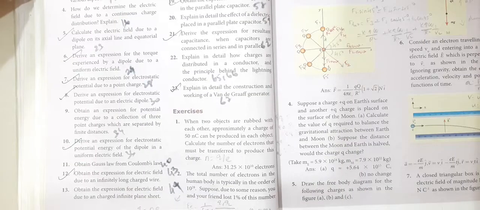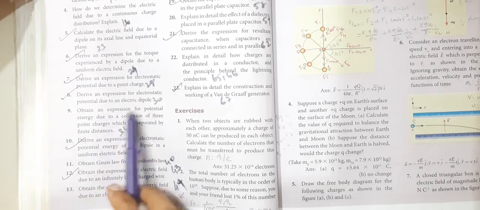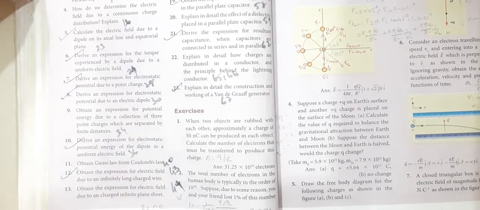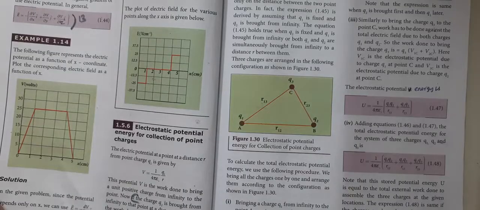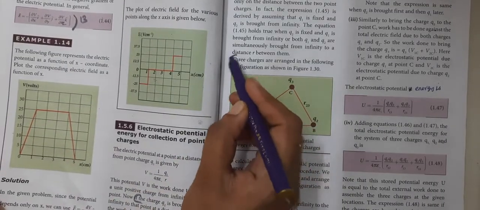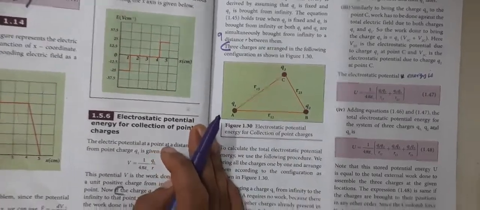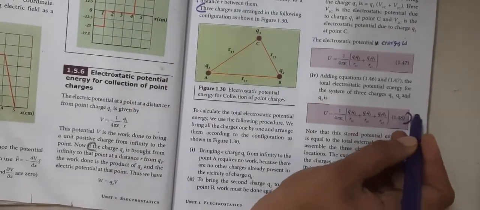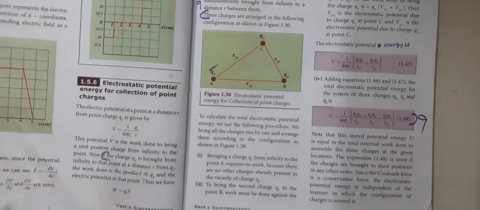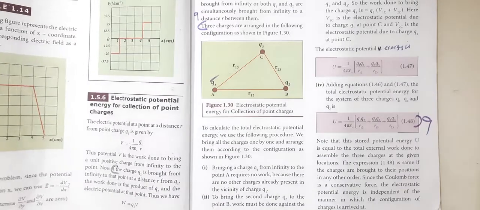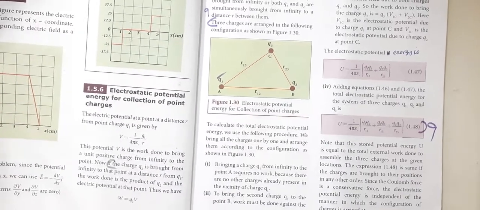Next question. Obtain an expression for potential energy due to a collection of 3 point charges which are separated by finite distance. This is in page number 34. 3 charges are arranged in the following way. From here, question number 9, from here till this, including this diagram. Okay. Are you able to note it?